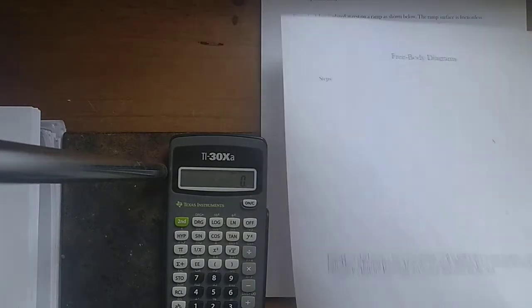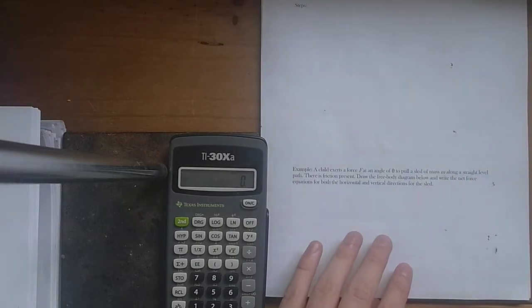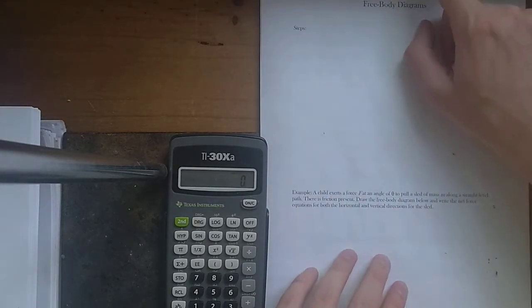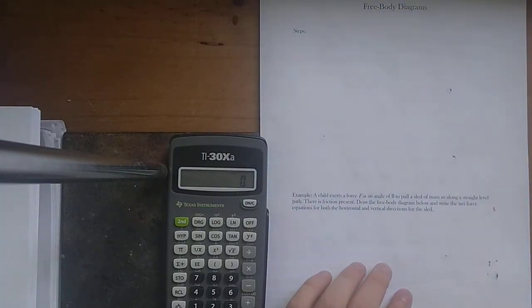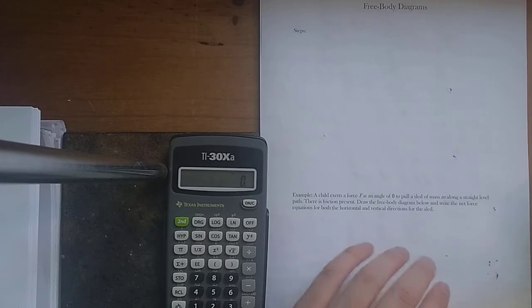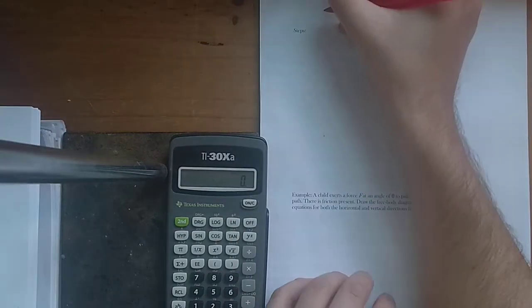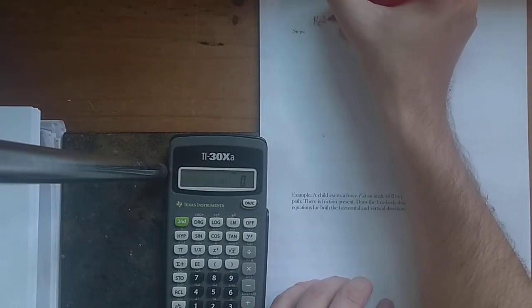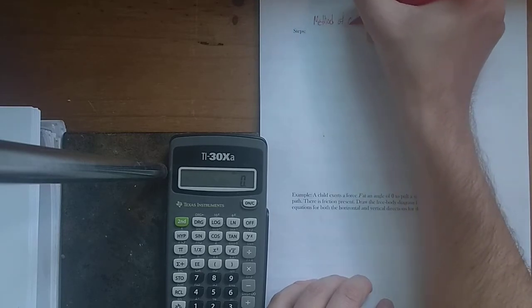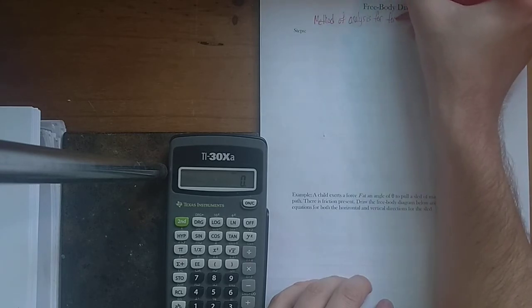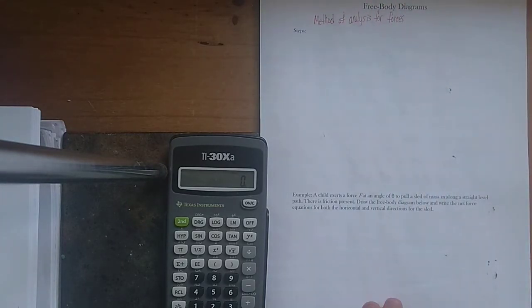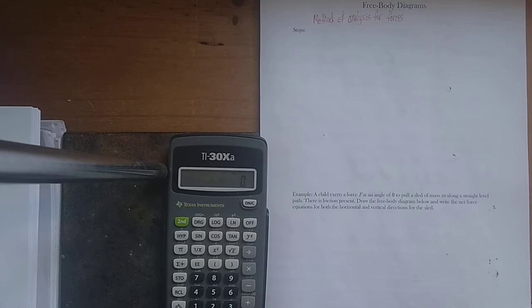Okay, what I'm going to move on to now are the steps for a free body diagram. Let me move this down just a little bit so I can actually read it. Now, why do we care about free body diagrams? Why do we study them? The reason we study them is because they are a method of analysis for forces. This is how you determine how the forces act on an object when there could be many forces acting on the object in order to produce a certain acceleration.